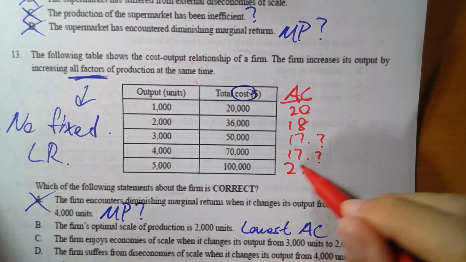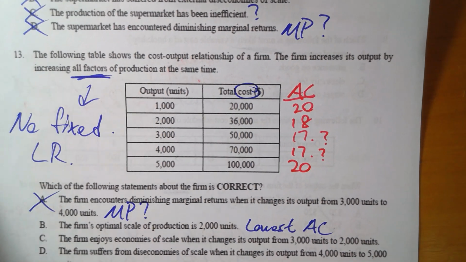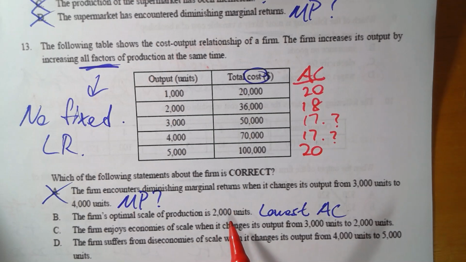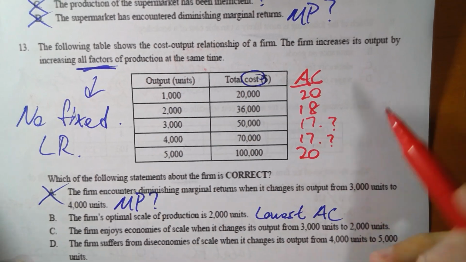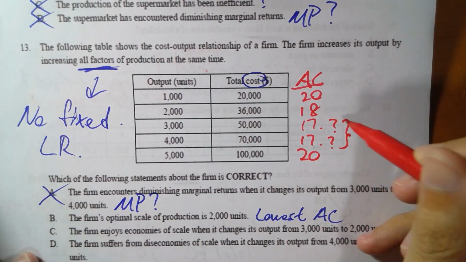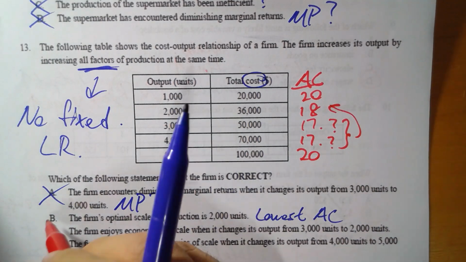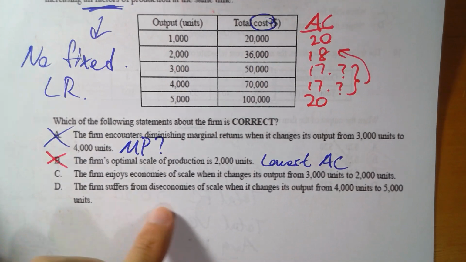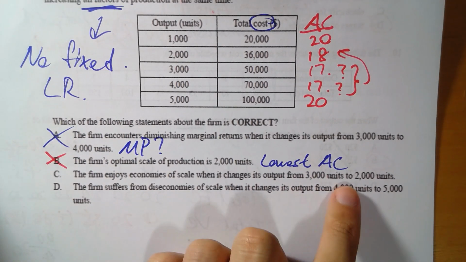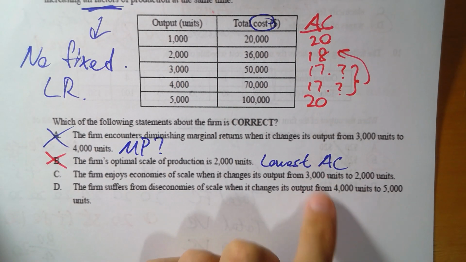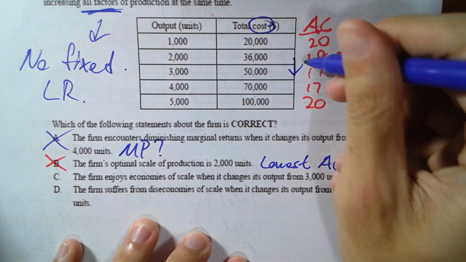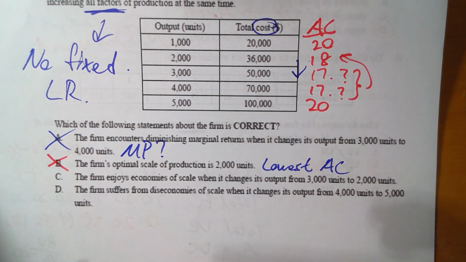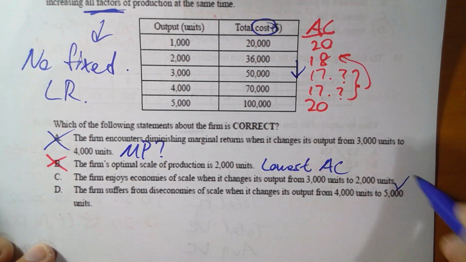This one 20. So obviously 2000 units is not the lowest point, because we have at least 2 points lower than this point. So no. Enjoy economies of scale from 200 to 300, right? AC is lower from 18 to 17 point something. So I think yes, this is the correct answer.